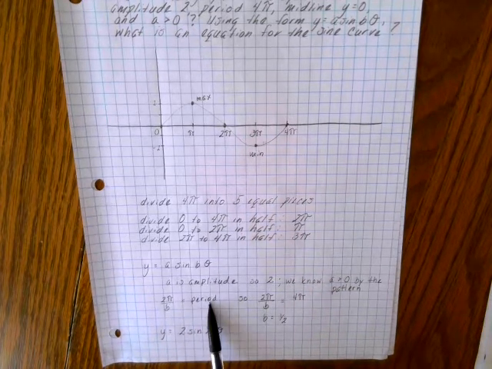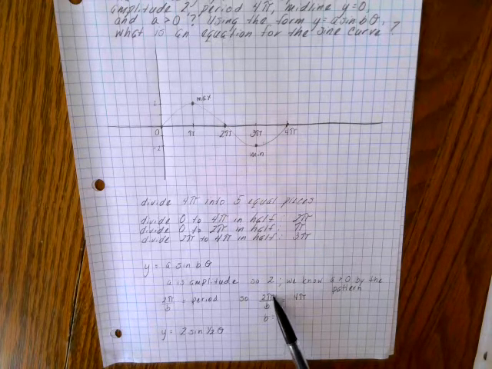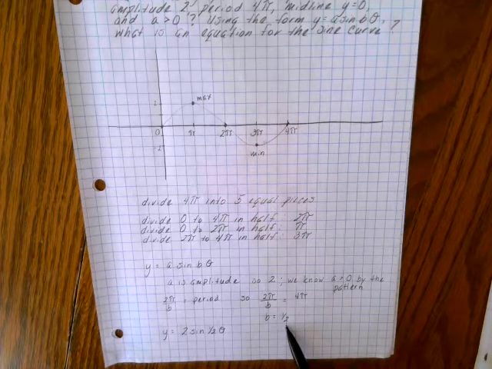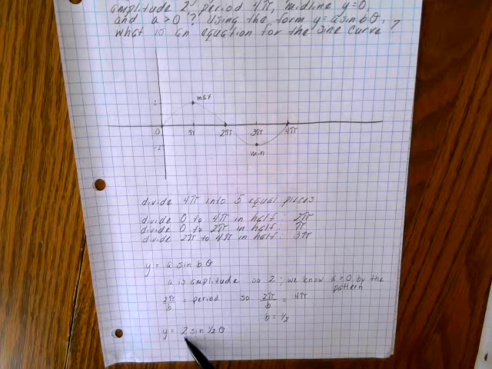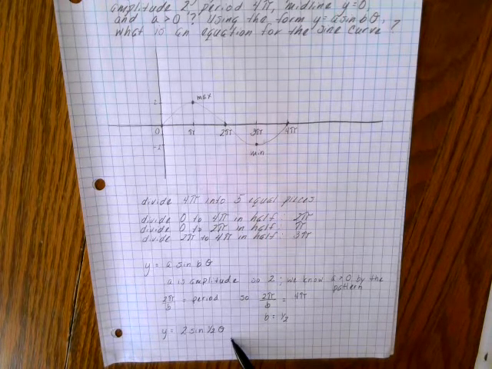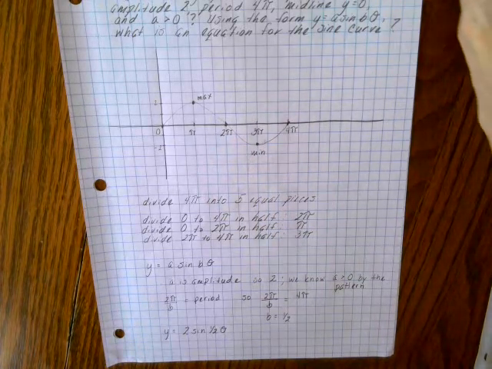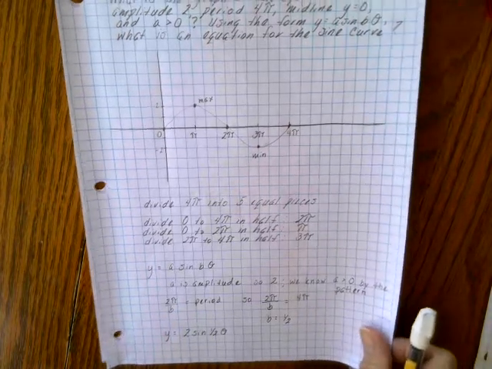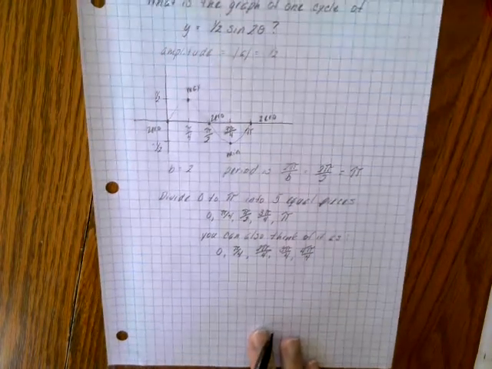So 2 pi over B is the period. They gave us the period as 4 pi. So 2 pi over B equals 4 pi. And when you solve, B is 1/2. So now in my generic formula, I can fill in the A with 2. I can fill in the B with 1/2. And that would be the equation for the sine curve. Again, watch the video over this a couple times, because once you understand sine very well, then cosine will be a lot easier. Okay, let's look at one more example.